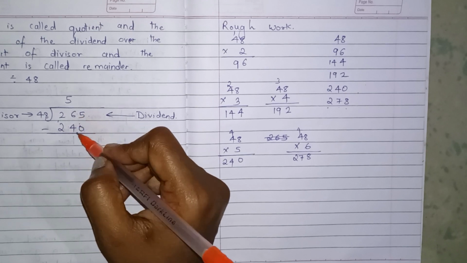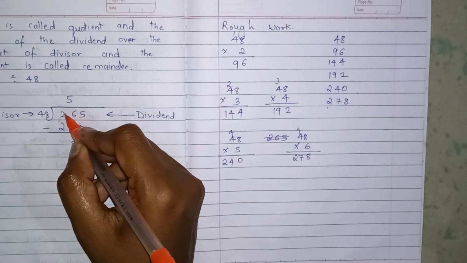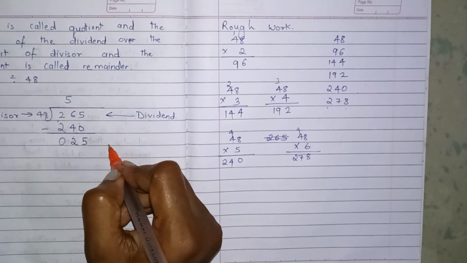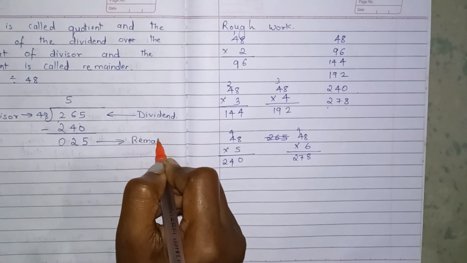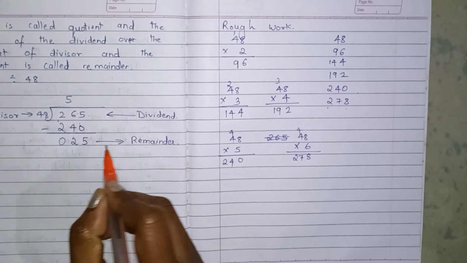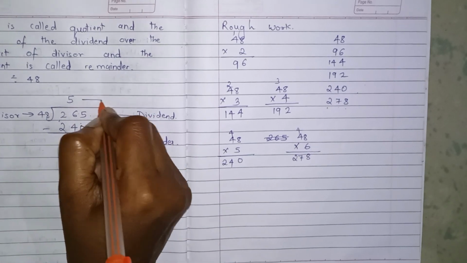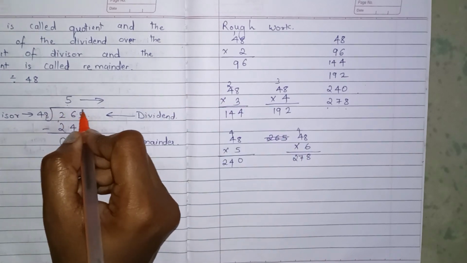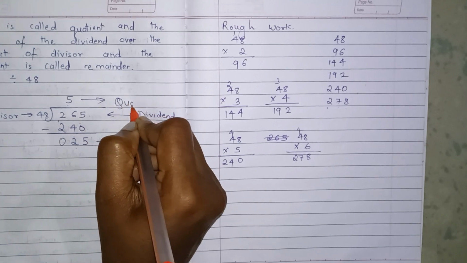From 6 I have to remove 4. So here it will come 2. And from 2 I need to remove 2. So here it will come 0. So here the remainder is 25, and this number which is above the dividend is called quotient.